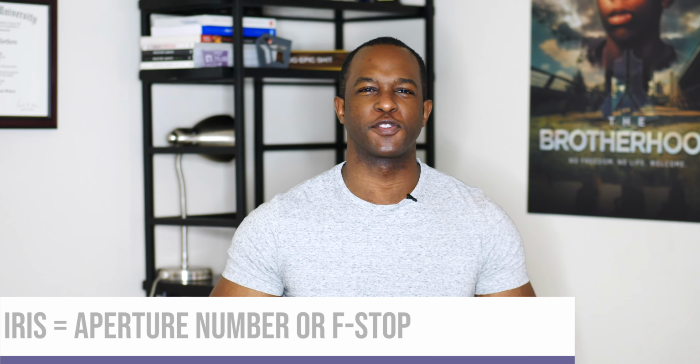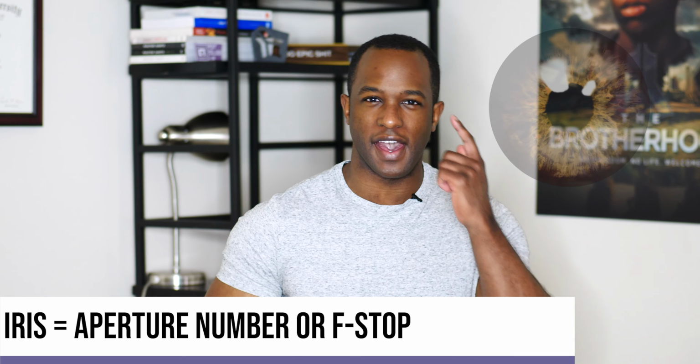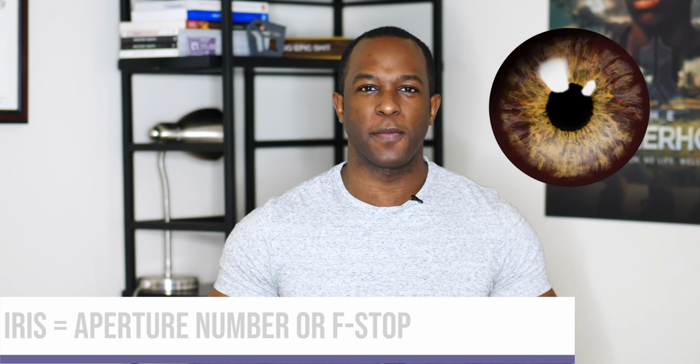Think of aperture with respect to lenses as the iris in your eyes. Aperture is basically a hole in your camera's lenses that enables light to pass through it. Aperture is a term used a lot in the videography and photography world, and by the end of this video, you will know exactly what aperture is and how to use it in a conversation.